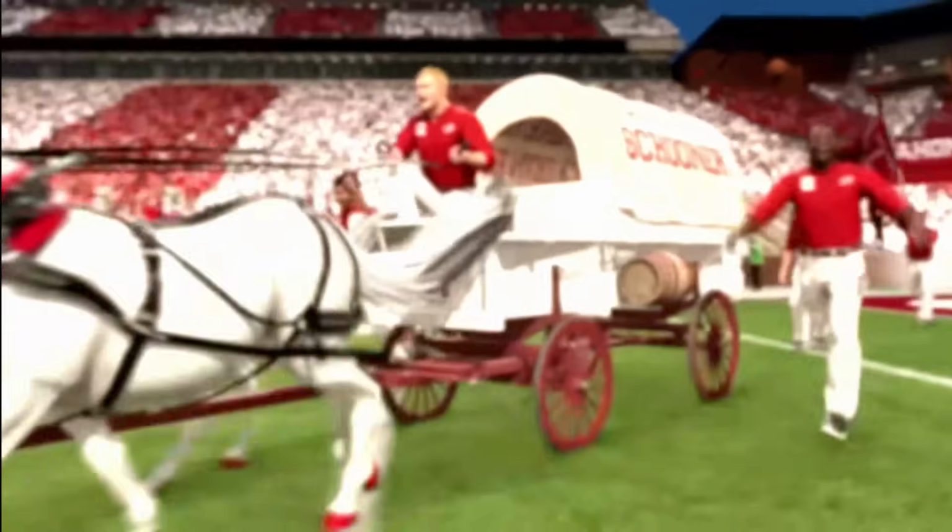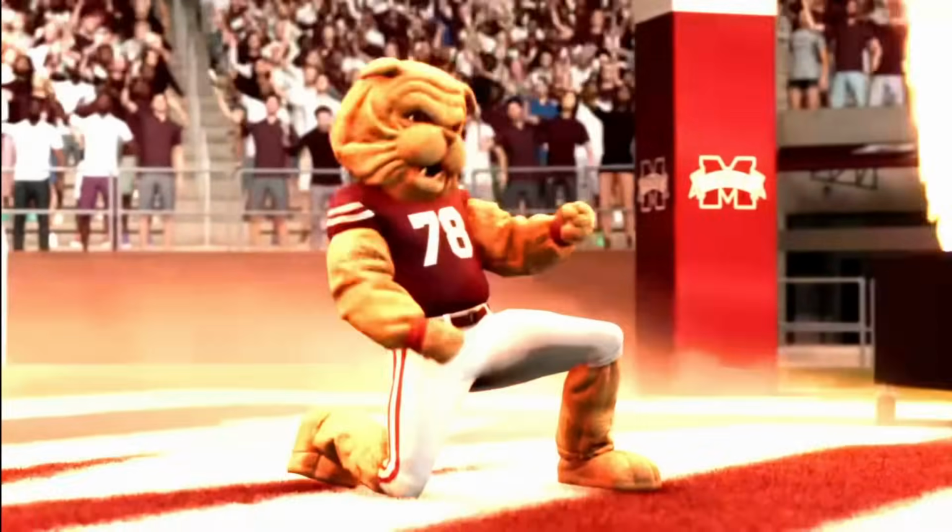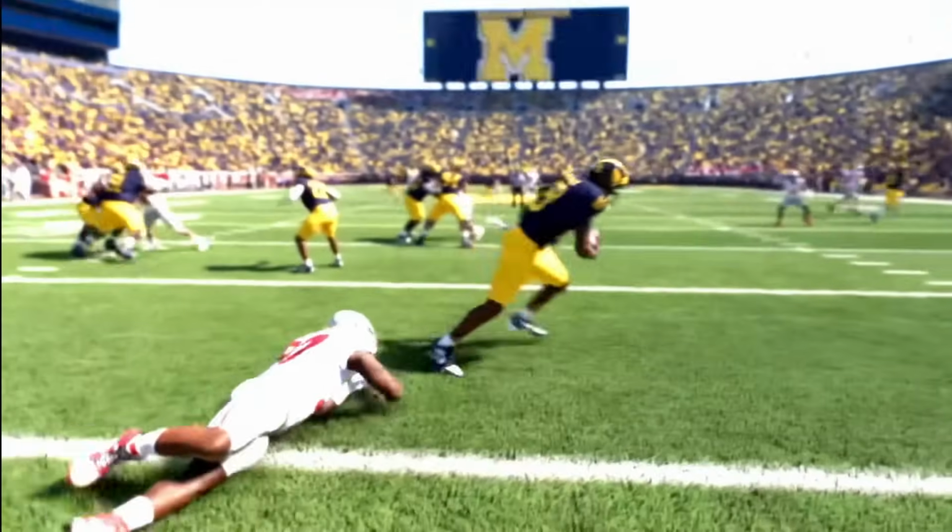So they're not going to give a bonus for that. Like, do you see the level of depth right there? That alone will cause me to play Road to Glory this year.